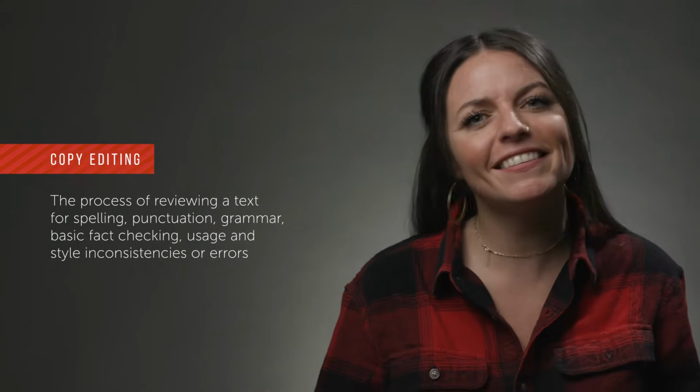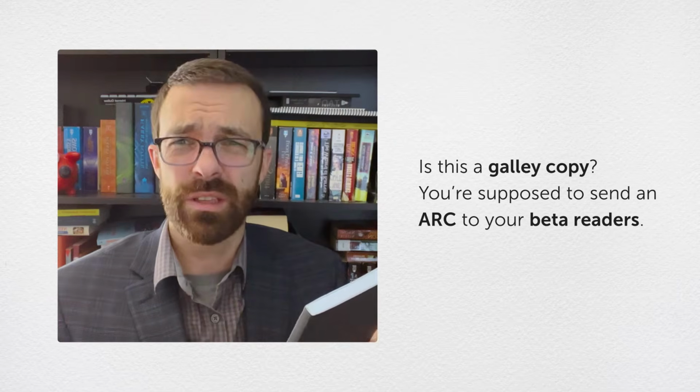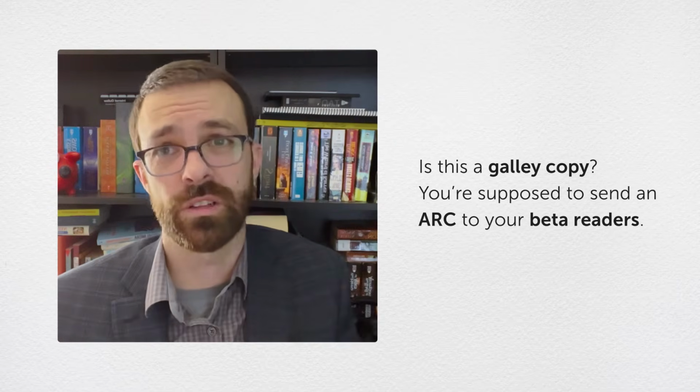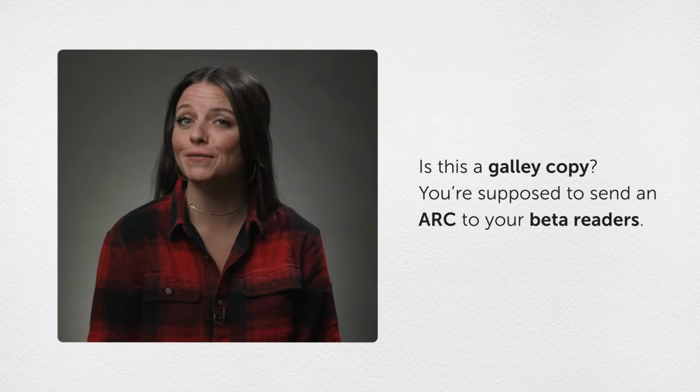You remember that, right? Is this a Galley copy? No, you're supposed to send an ARC to your beta readers. Come on. Oh, Patches. You've outdone yourself with this one.